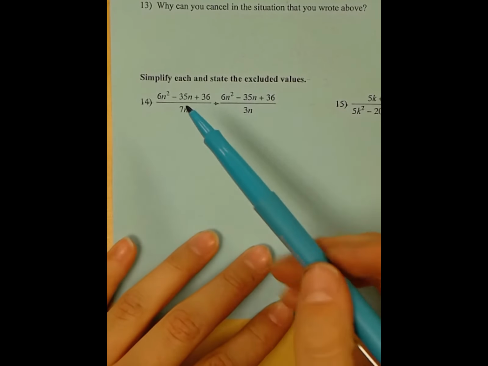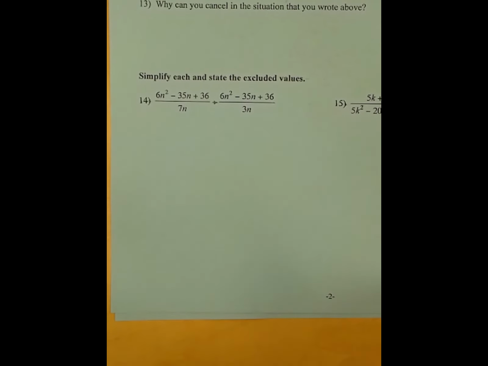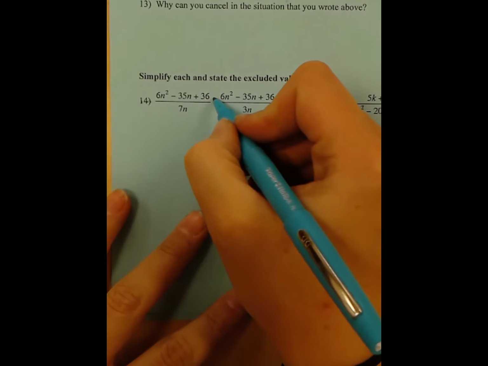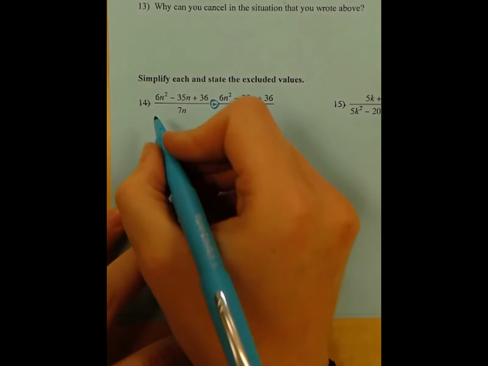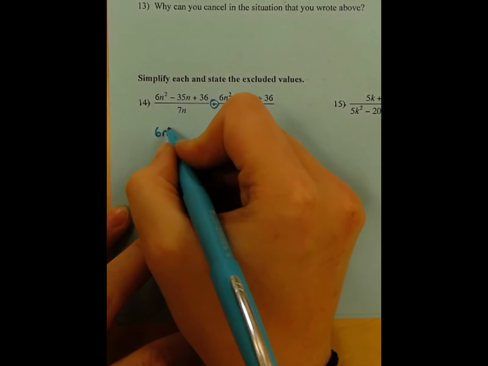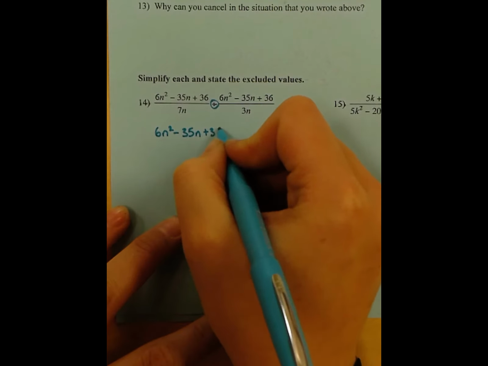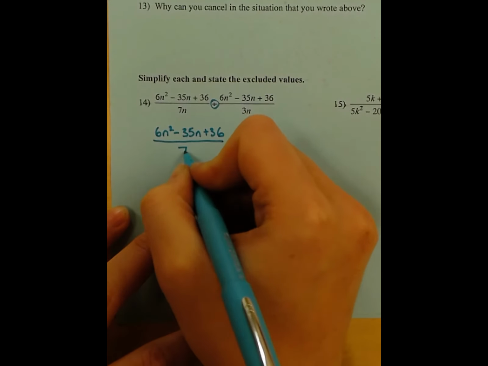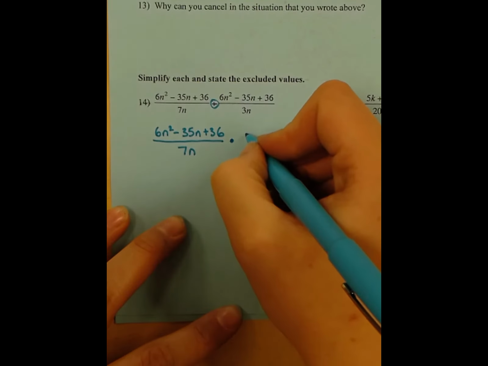Alright, for this question we are supposed to simplify and state the excluded values. This section is all about multiplying and dividing rational expressions. With dividing, remember ours is not to reason why, but to flip and multiply. So I'll write the first rational expression again. And now I'm going to flip the second one, but this time I'm going to multiply it.